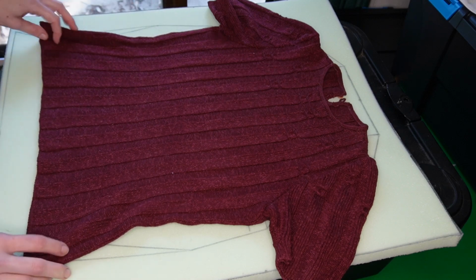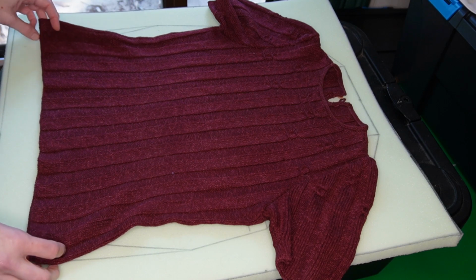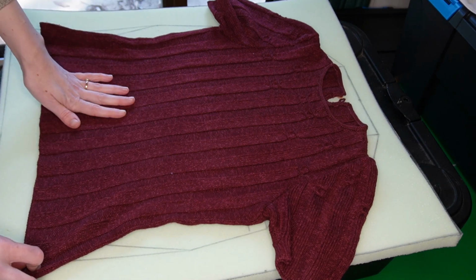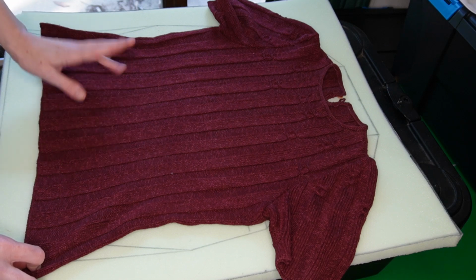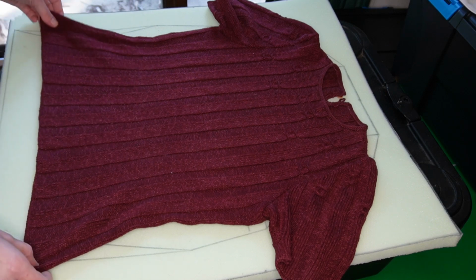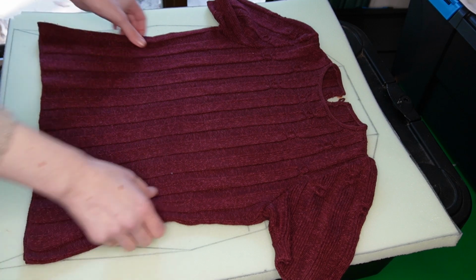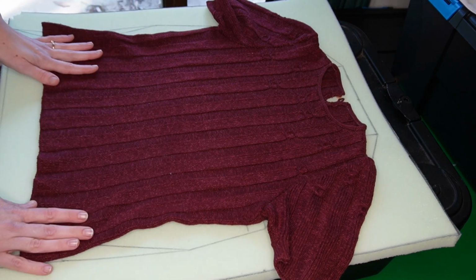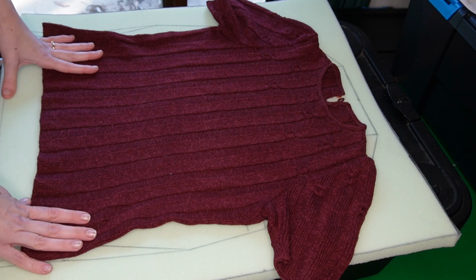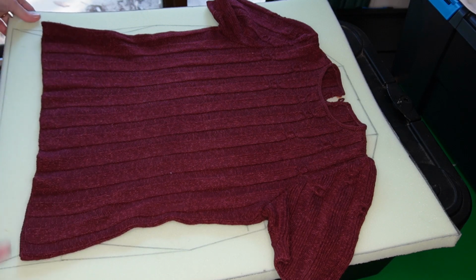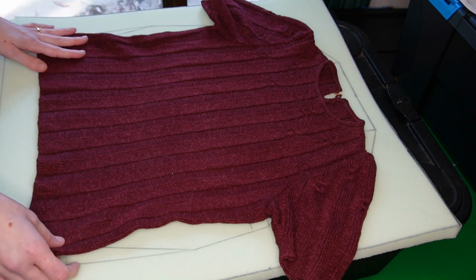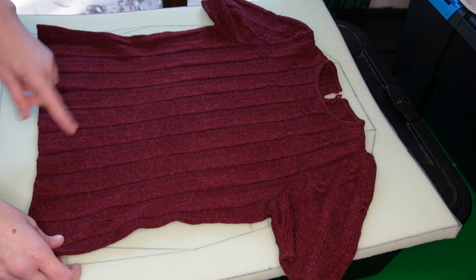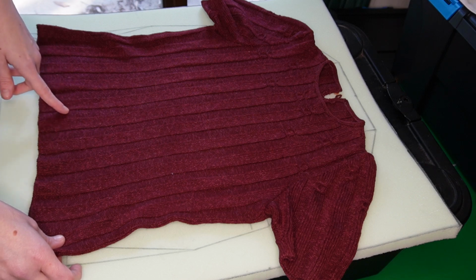And I would consider this to be a mistake in the pattern, because my gauge was accurate to the pattern's gauge, and so there were just too many stitches for the size that they said. They published what size it was going to be, and there were too many stitches. And I wouldn't be surprised that this pattern had a mistake, because it had other mistakes. The most notable mistake being that the garment was not symmetrical.